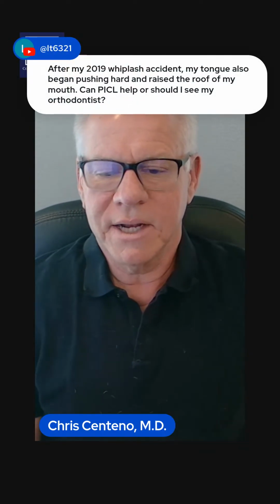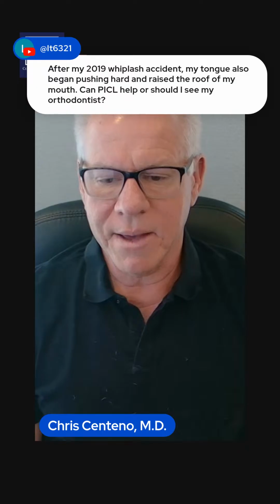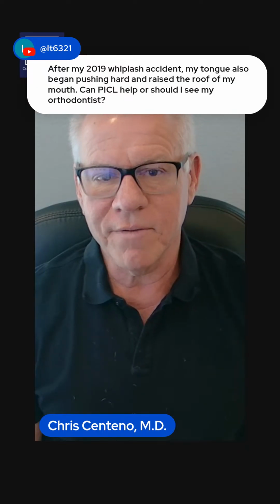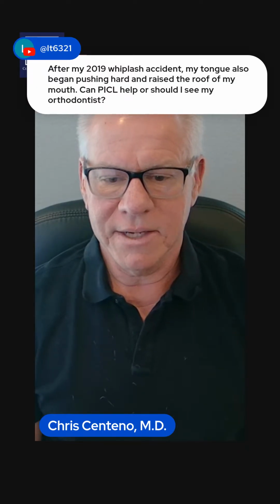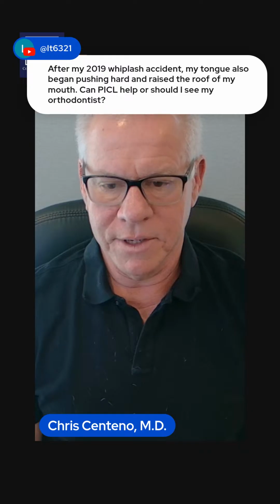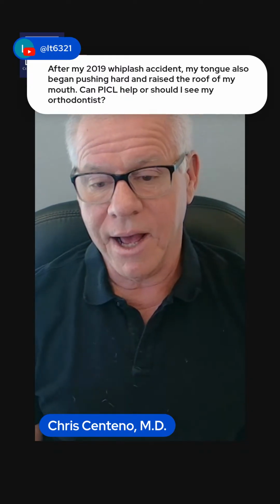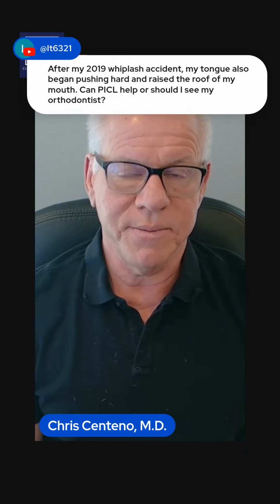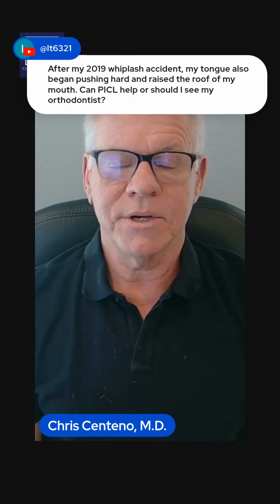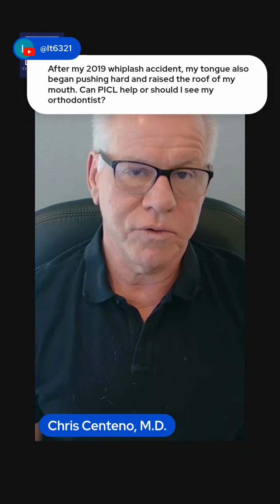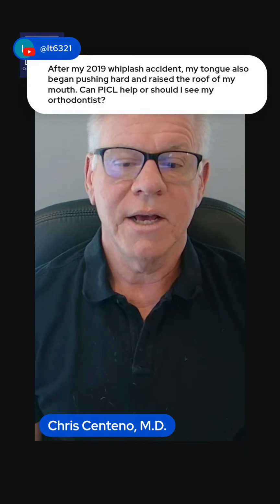After my 2019 whiplash accident, my tongue also began pushing hard and raised the roof of my mouth. Can PICL help, or should I see my orthodontist? Can't really answer that question. I don't know if you've got craniocervical instability. Remember, the PICL procedure or the EPICL procedure is to treat craniocervical instability.